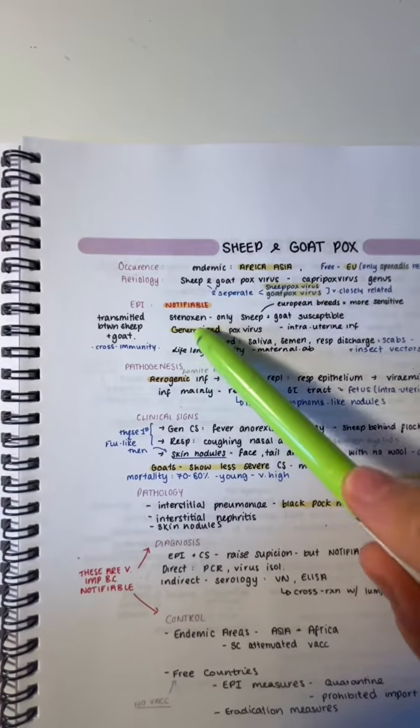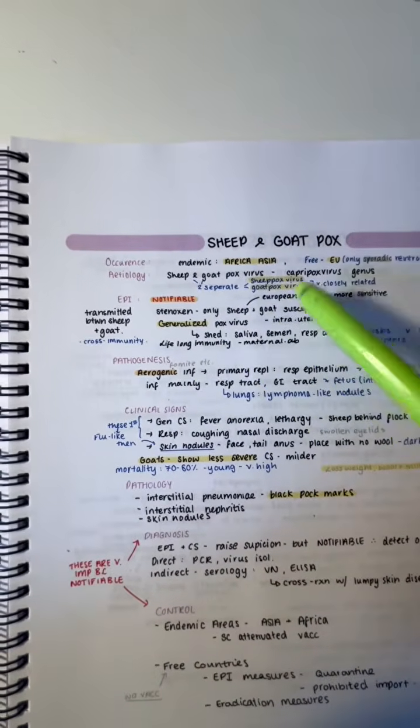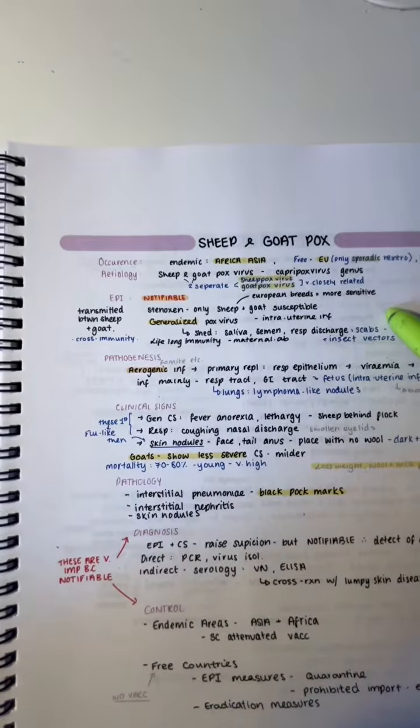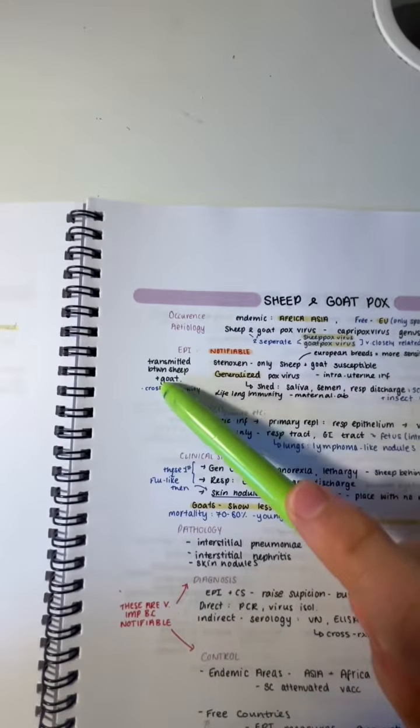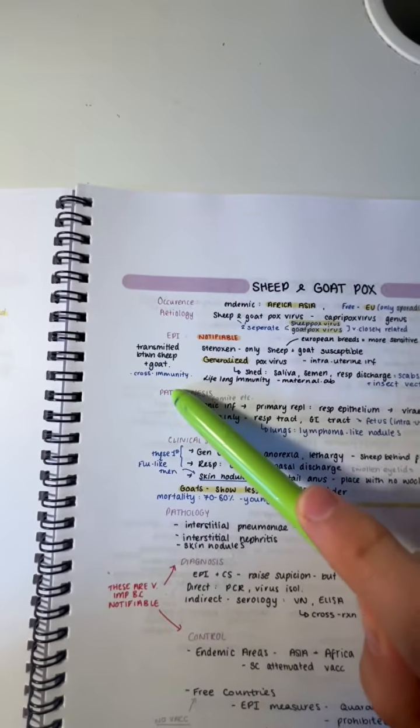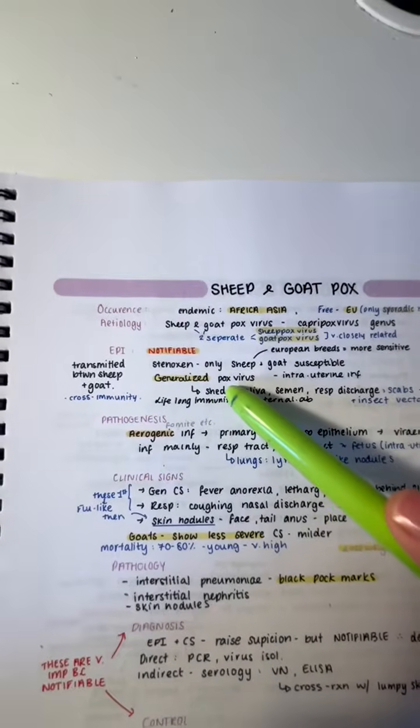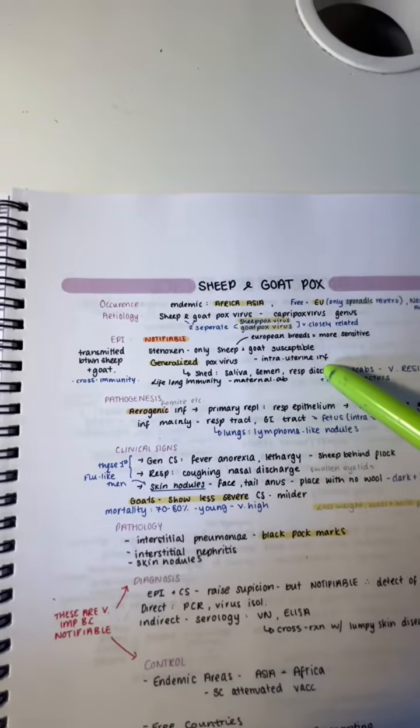It's a zoonotic virus, but only sheep and goat are susceptible, and European breeds are more sensitive. The virus can be transmitted between sheep and goat. There's cross-immunity. It's a generalized pox virus and it can cause intrauterine infections.